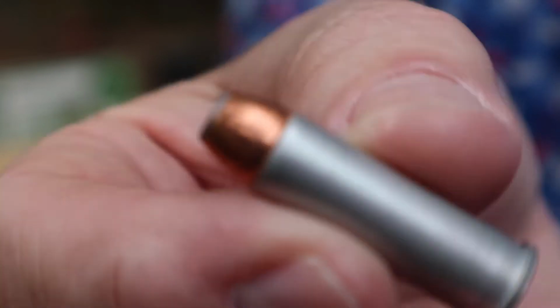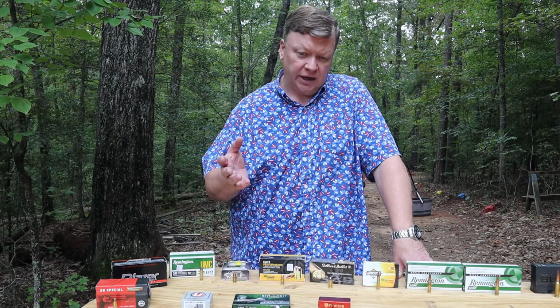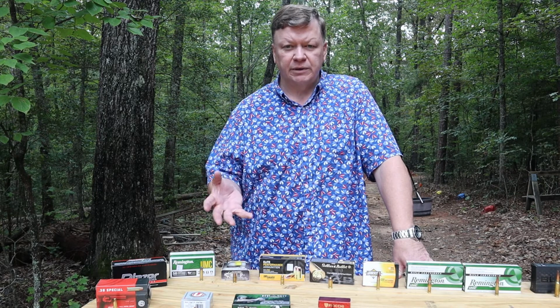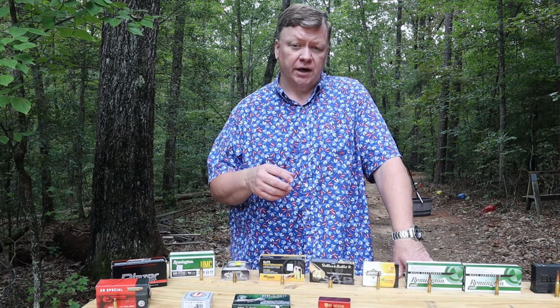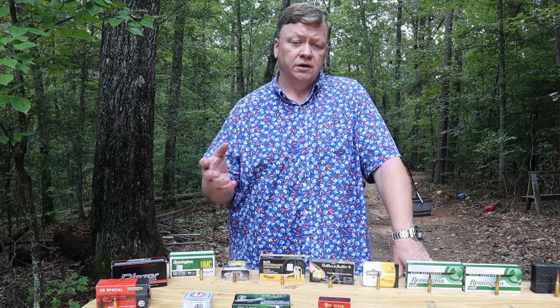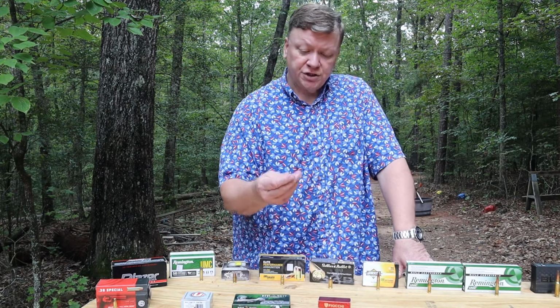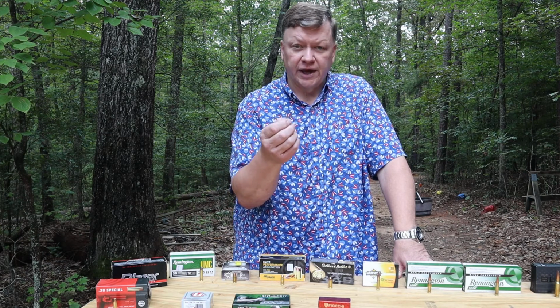And then with bullets, the bullets can either be a soft lead bullet, it can be a semi-jacketed soft nose bullet, it can be a semi-jacketed Hollowpoint, or a full metal jacket. So this 22 is just a soft nose lead bullet.